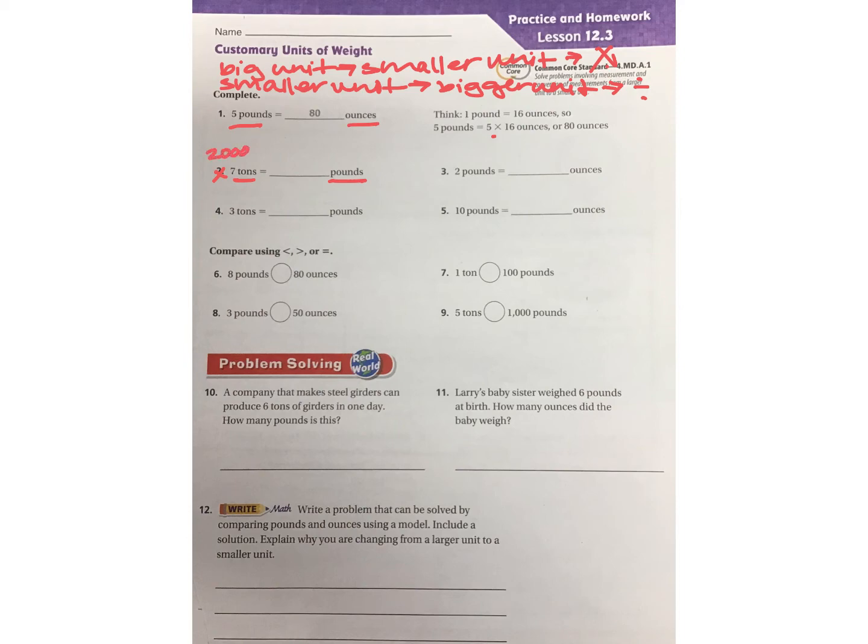Well, here I can do the basic fact, right? What's 2 times 7? 14. Because 2,000 is 2 thousands. And anything times 1,000 has how many zeros behind it? 3. So I put the 3 zeros behind it.